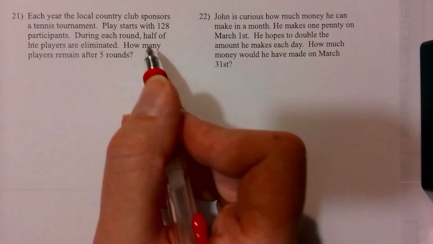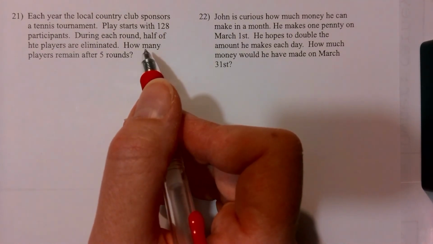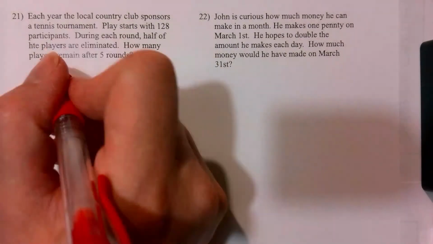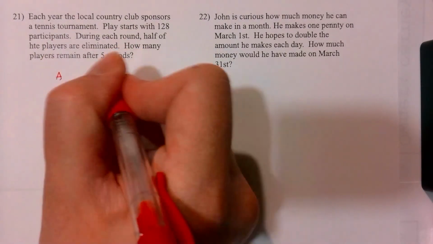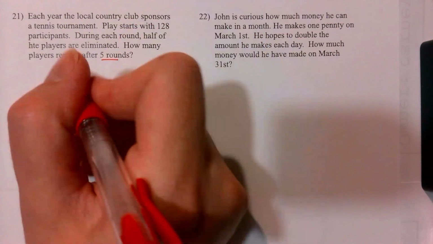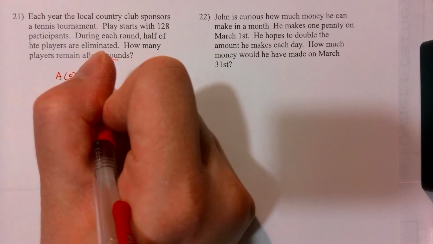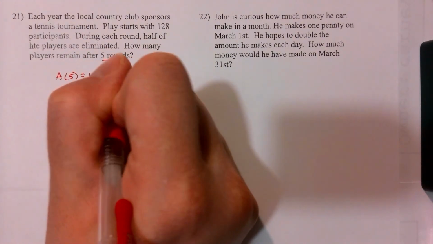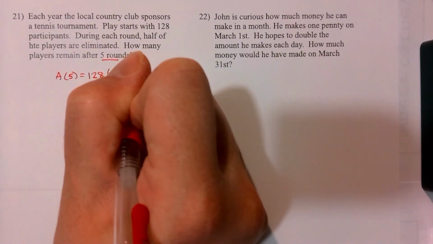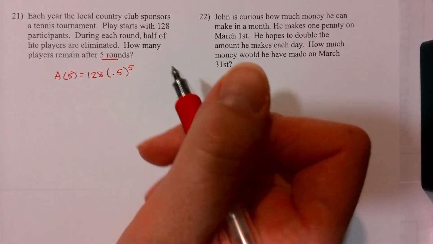So if we're losing half the players, we're losing 50%. And so 100 minus 50% is 50%. So we start off with, and this is after 5 rounds, and it says during each round, half the players are eliminated. So the amount over 5 rounds is 128 players times 0.5 to the power of 5. Remember, that 0.5 is from our 50% loss.